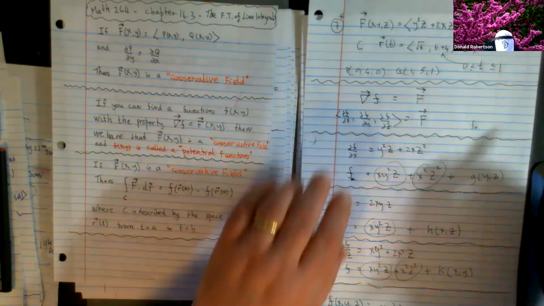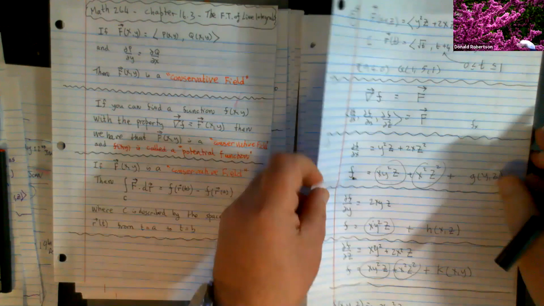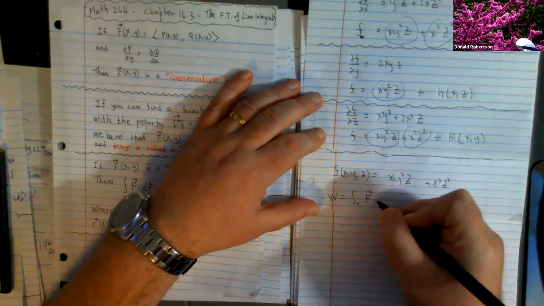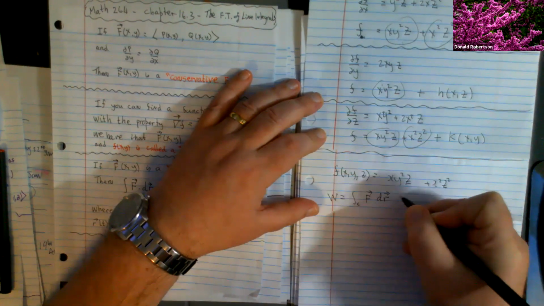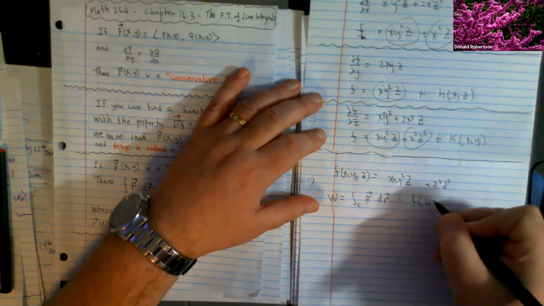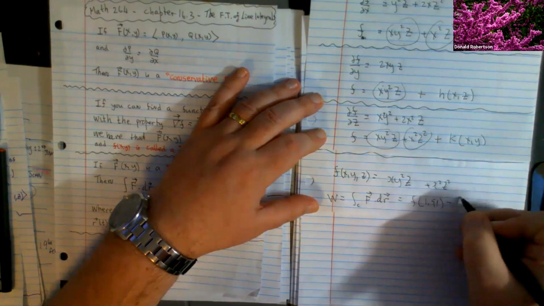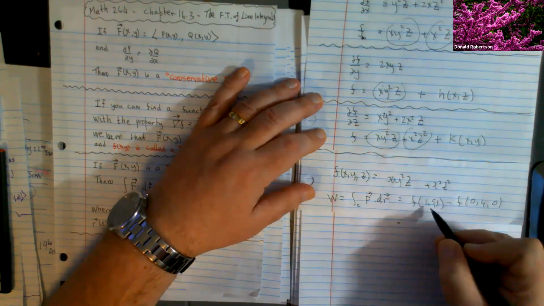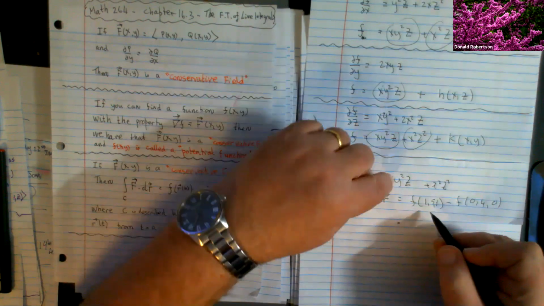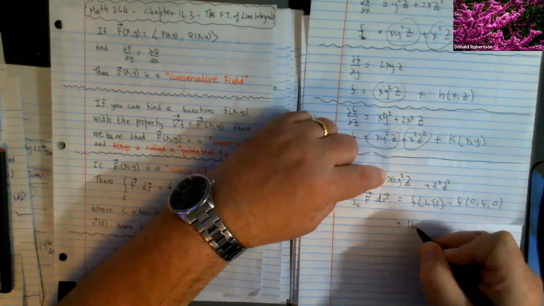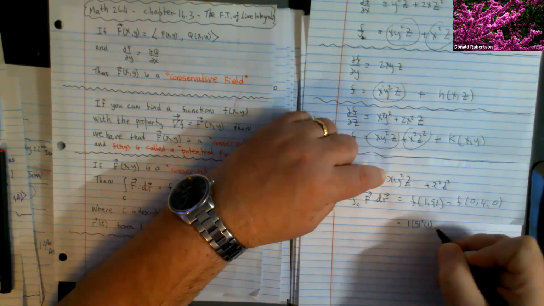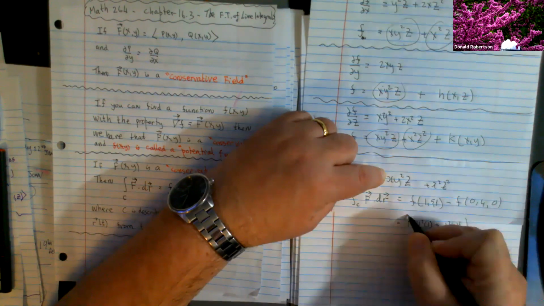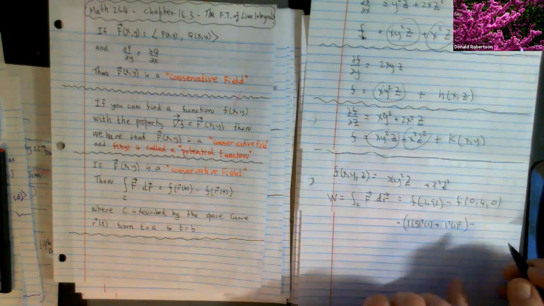So now that I have the potential function, I can calculate the work done. It's the potential function at 1, 5, 1, take away the value of the potential function at 0, 4, 0. And what does that get me? That gets me 1 times 5 squared times 1 plus 1 squared times 1 squared, take away 0.